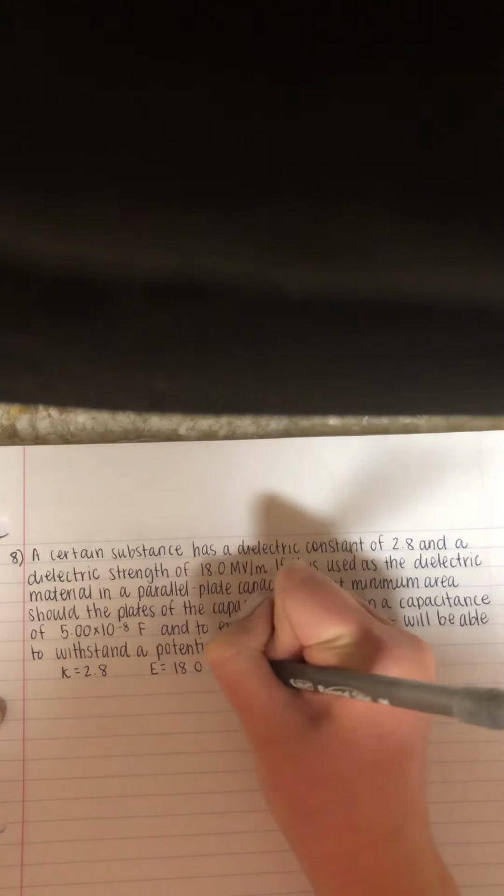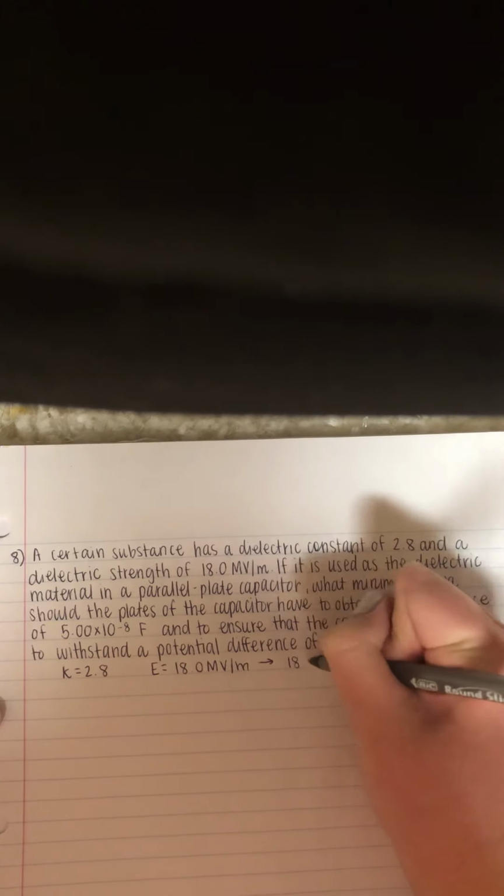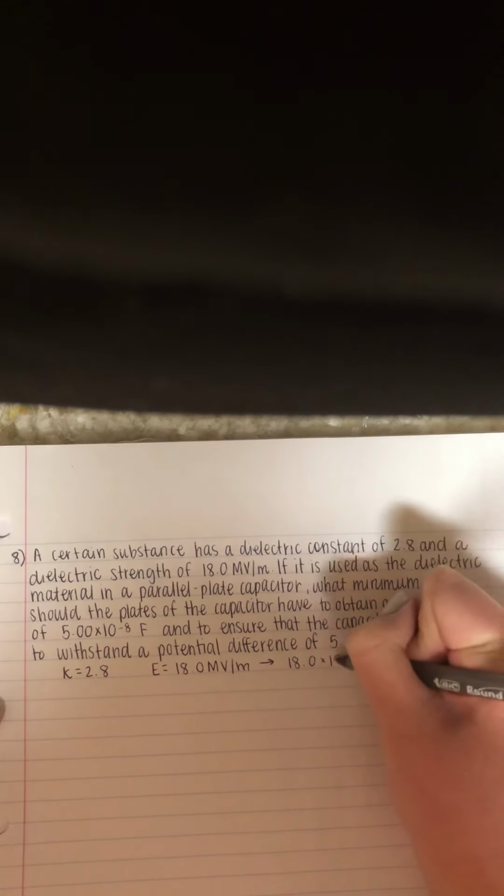So that is E, and that is 18.0 millivolts per meter, which I'm just going to go ahead and convert to 18 times 10 to the 6 volts per meter.